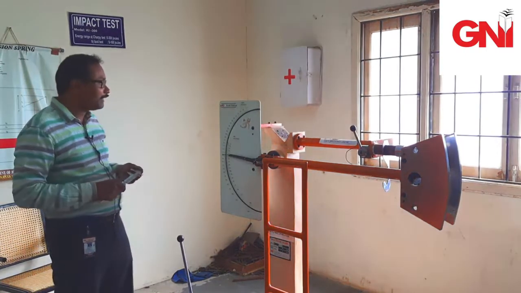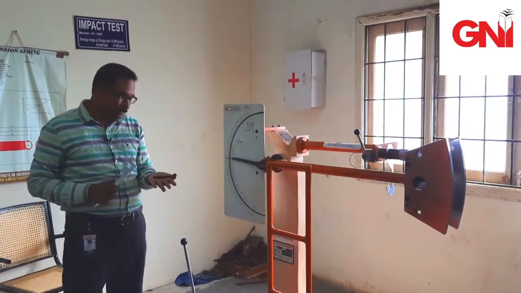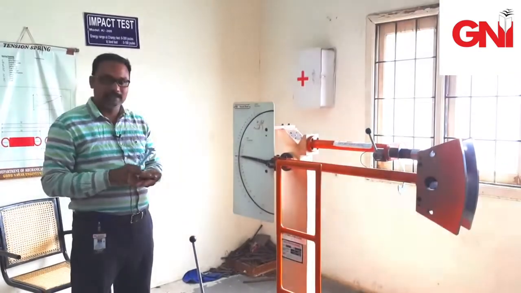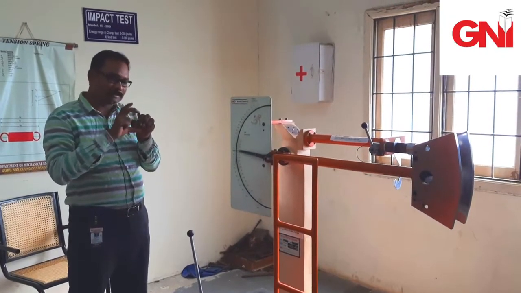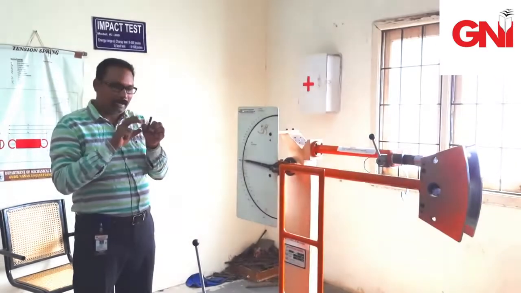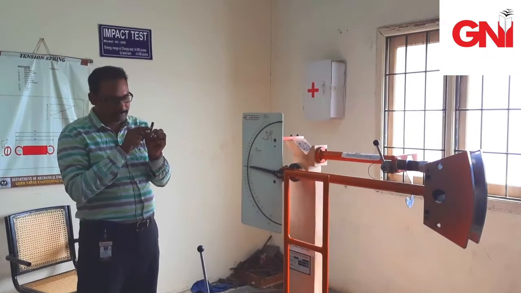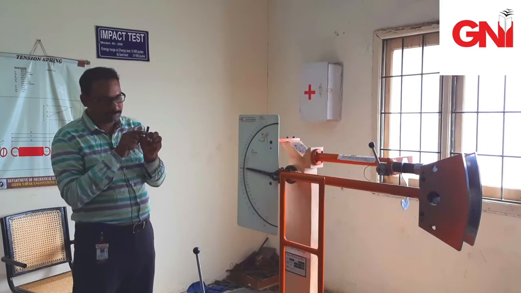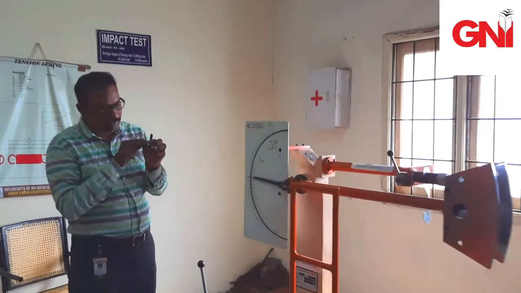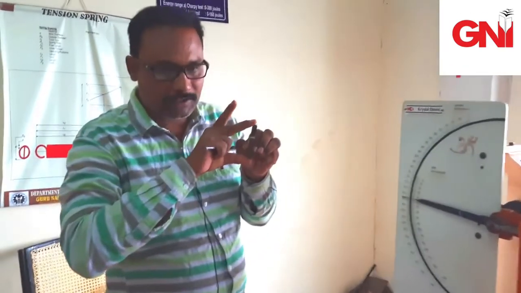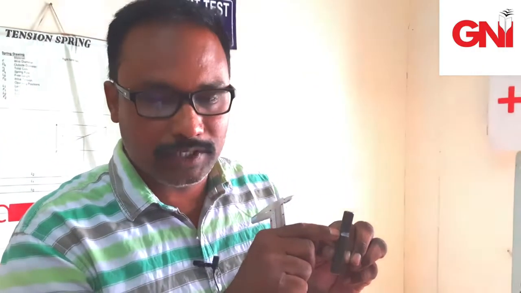The equipment required: this is the impact test machine, the standard specimen, the standard test piece, and a vernier caliper. This is a standard test piece. The standard test piece height is 75 mm, and the distance up to the notch is 28 mm. A V-groove notch is provided on the specimen. The distance from the top edge to the V groove is 28 mm, and the total height is 75 mm.